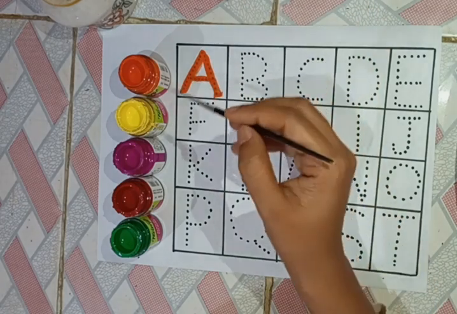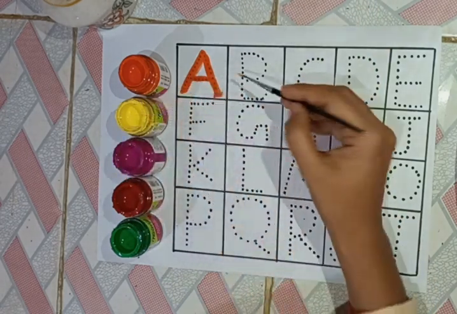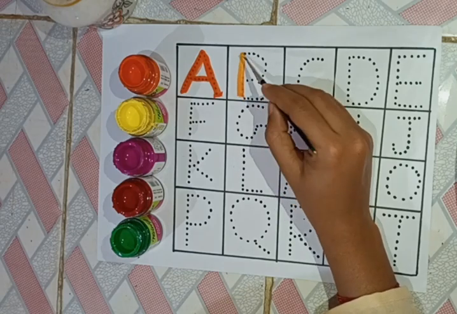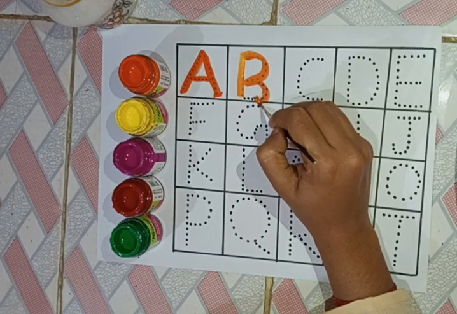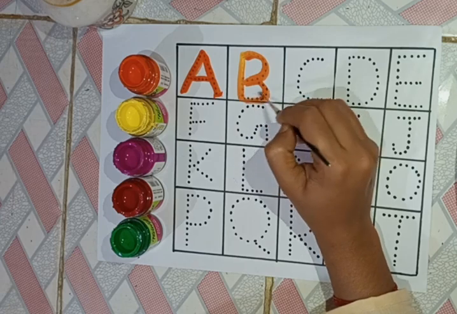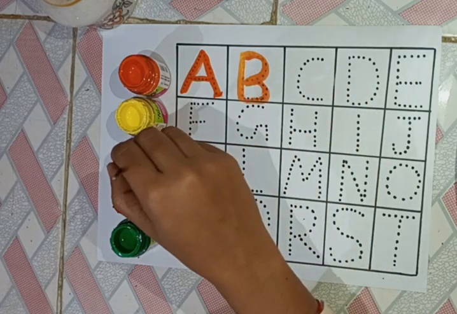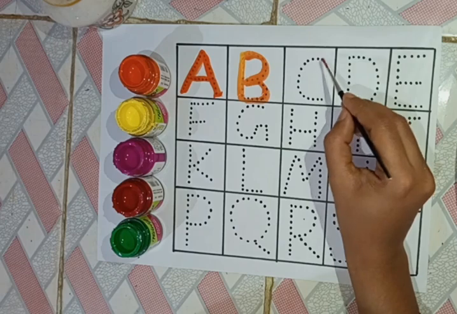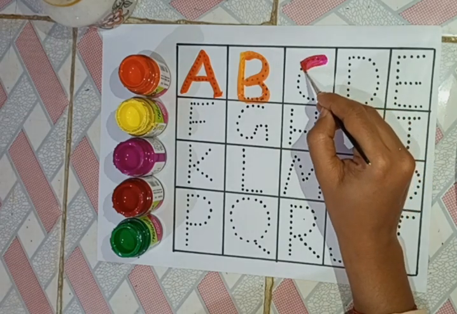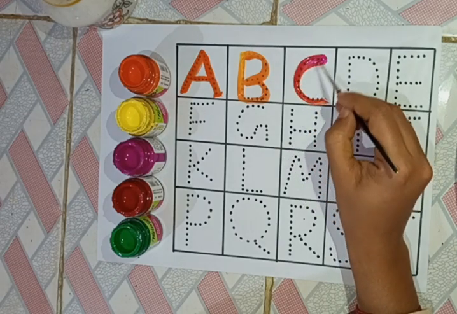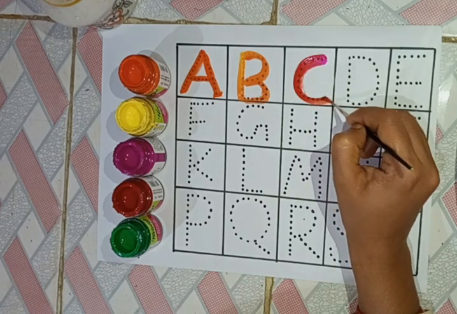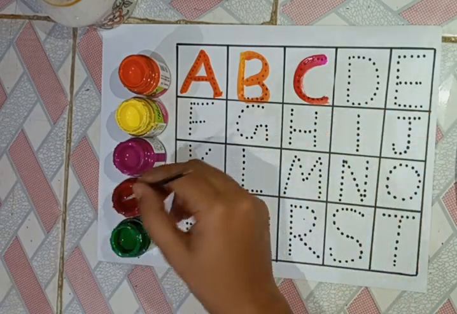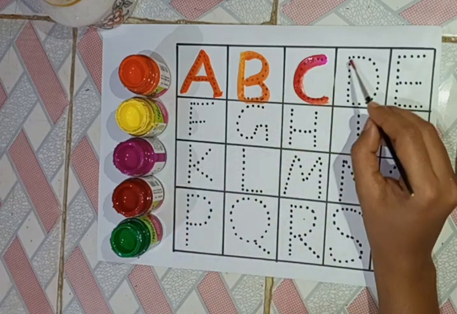A for apple, yellow color. B for bus, purple color. C for corn, C for cat, red color.